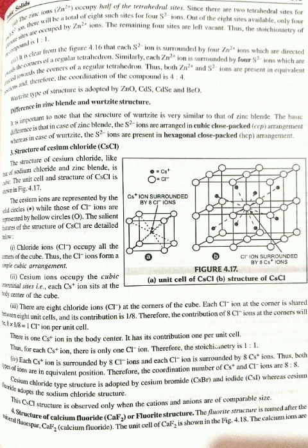Cesium chloride type structure is adopted by cesium bromide CsBr and cesium iodide CsI, whereas cesium fluoride adopts the sodium chloride structure. This CsCl structure is observed only when the cations and anions are of comparable size.